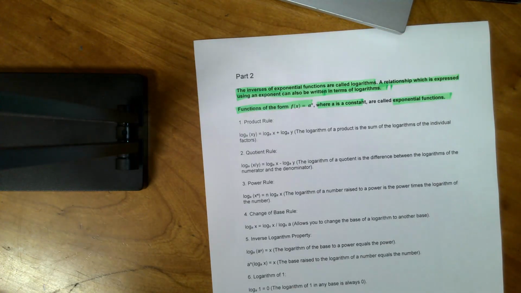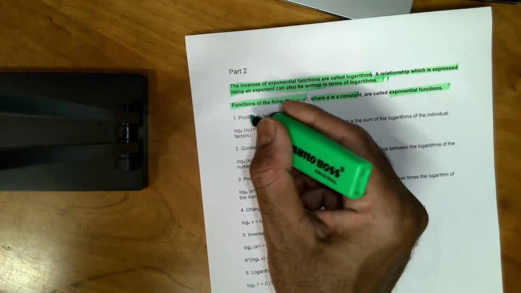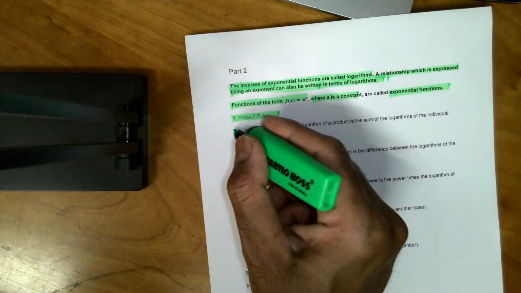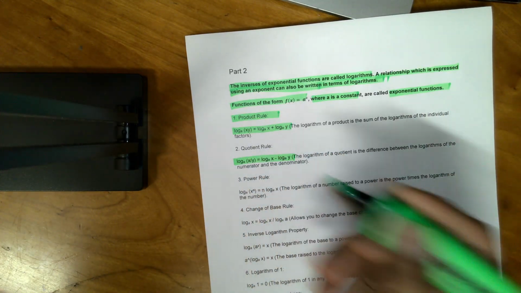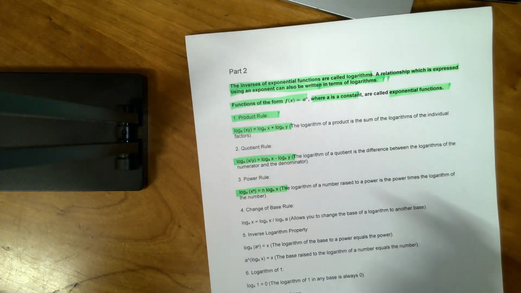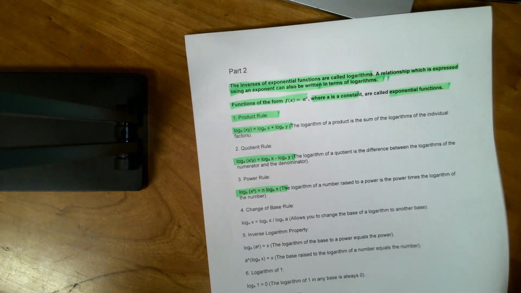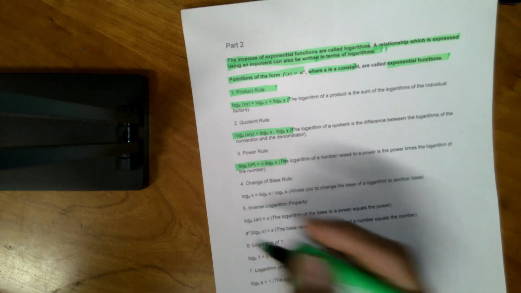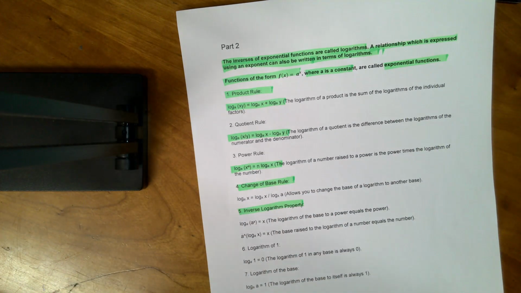Now, some of the examples in previous videos we have gone through, like the product rule. In this video, we will go through the quotient rule or power rule, which I have also discussed previously. So see what else we can do in here: inverse logarithm properties or the change of base rule. Depending on what type of examples we have, I will discuss that with you.